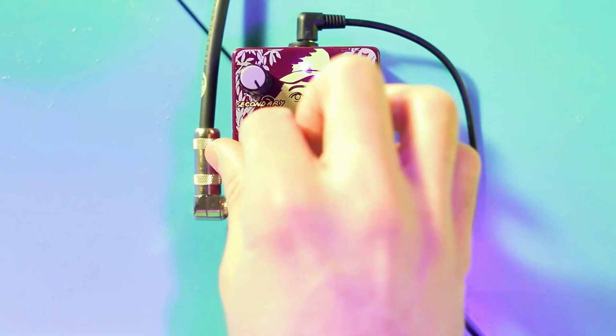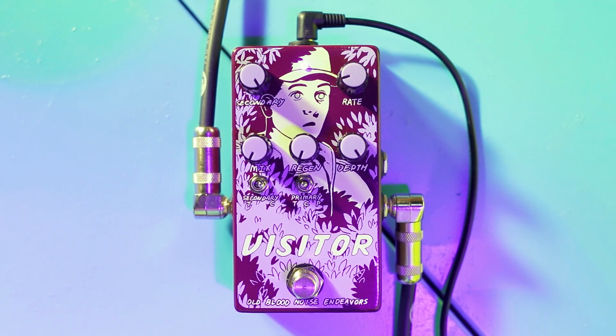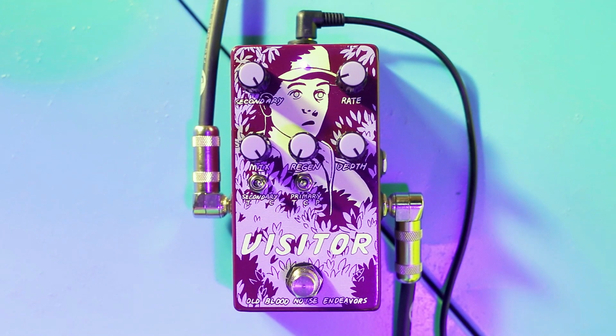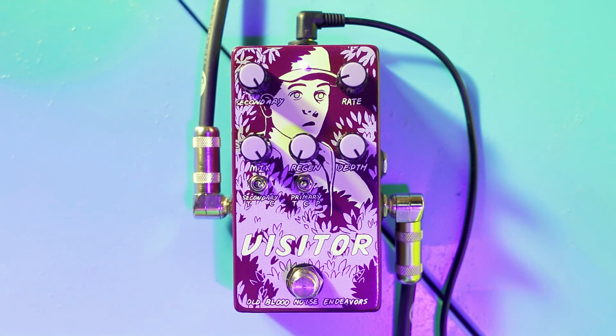So again, if I turn it all the way down, it's dry signal again. If I turn it all the way up, we hear both modulations in parallel with no dry signal at all. So basically it's dry and wet. There's no mix between the two modulations. They're just riding along together as long as that secondary knob is up.